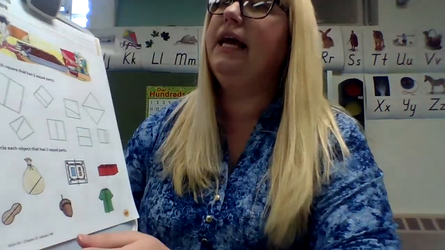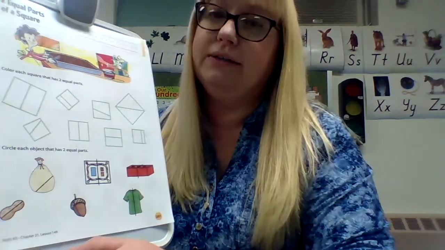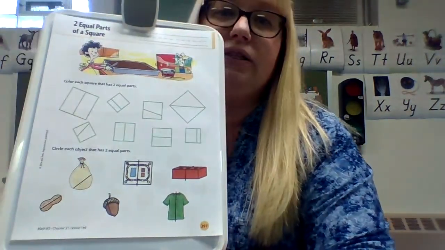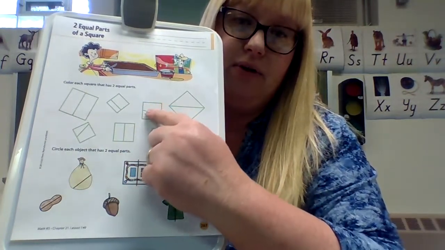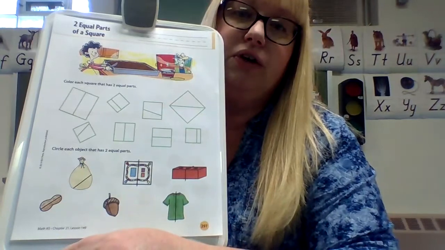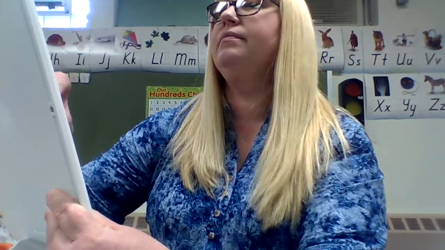And the directions say, color each square that has two equal parts. Be careful. Some of these are divided into two, example, this one, but they're not equal. So you're only going to color the ones that are equal. You can choose any color. I'm going to color mine actually purple today, since purple was the color. So go ahead and color them.